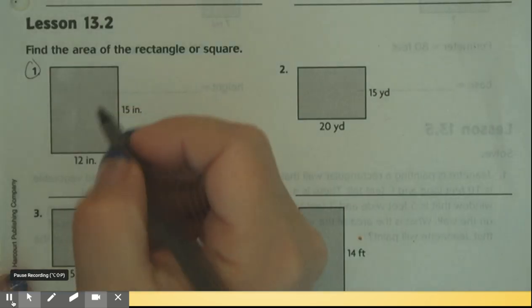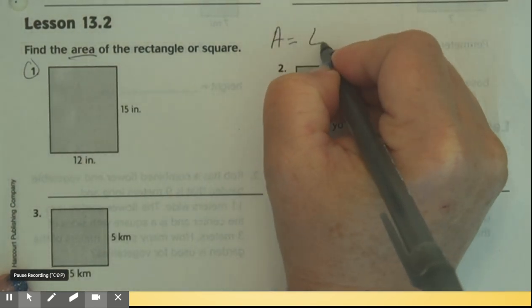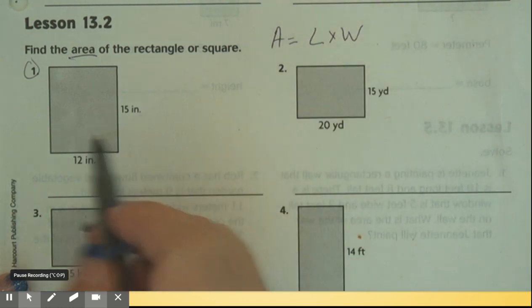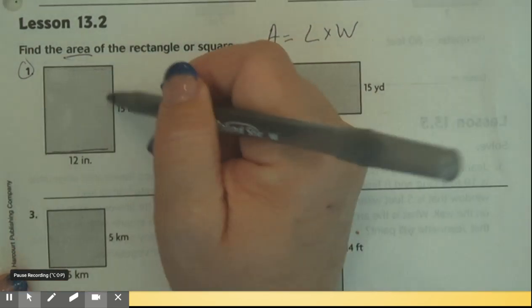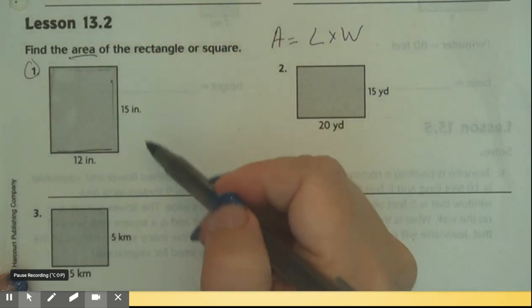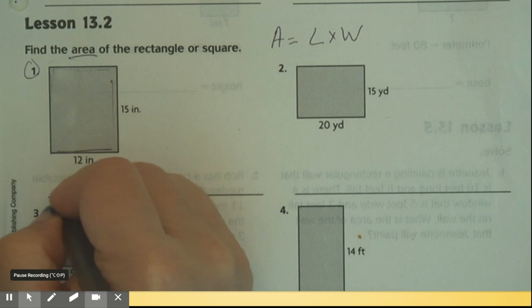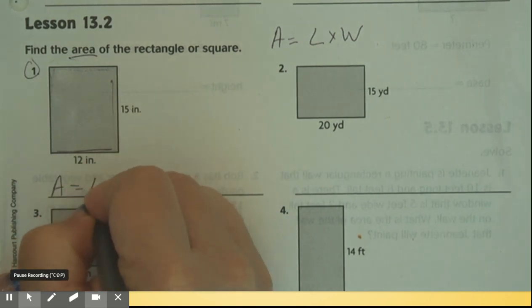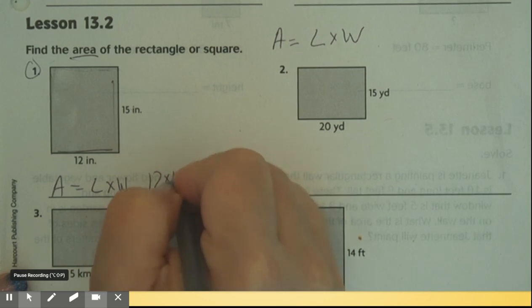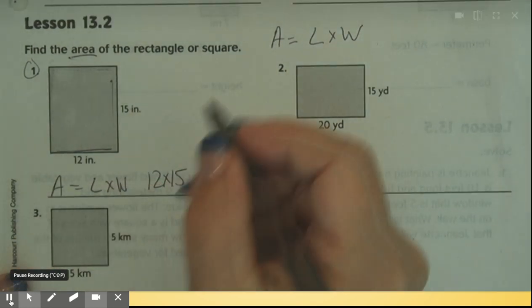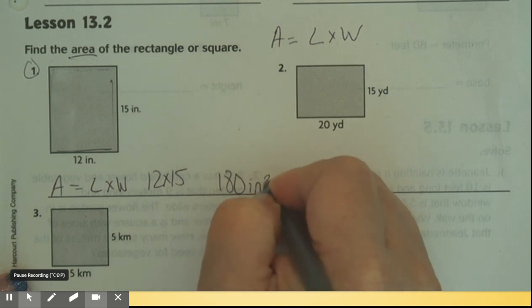On the next section, we're doing area. And area equals length times width. So length is how long something is. Here and here is length. Here and here would be width. So you just need to multiply one to the other and you will get area. So here you would have area equals length times width, which is 12 times 15. And that equals 180 inches squared.